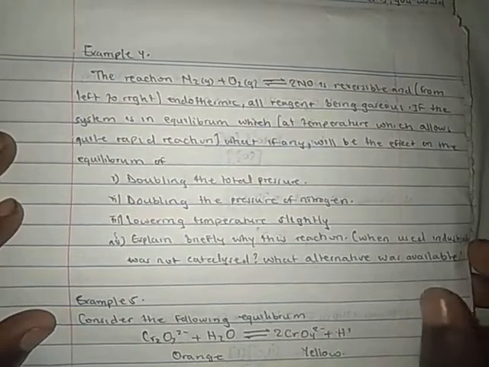Increase in pressure has no effect on the position of chemical equilibrium because the reaction does not accompany a change in the volume of the reagents. The reaction here has the same number of reagents on the reactant and product sides, so increase in pressure will not affect the position of chemical equilibrium. And let's see example 4.